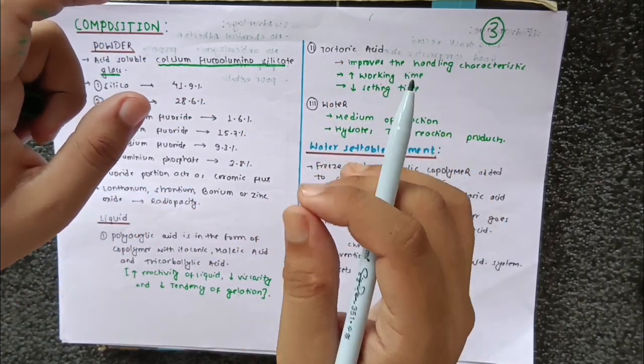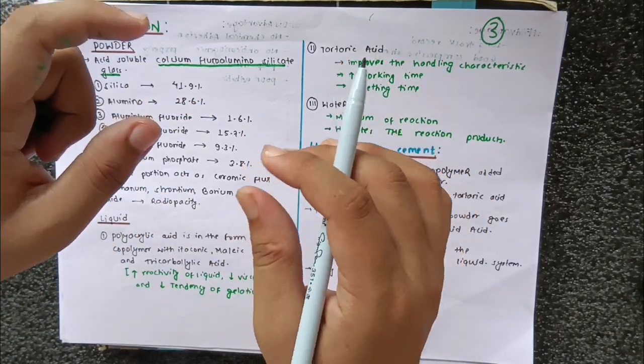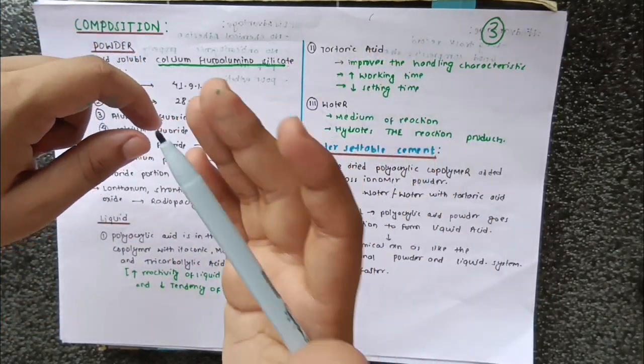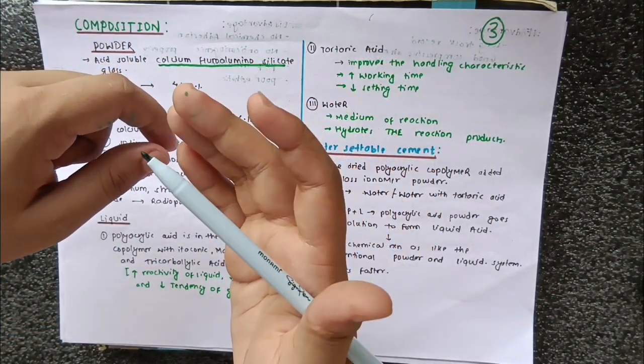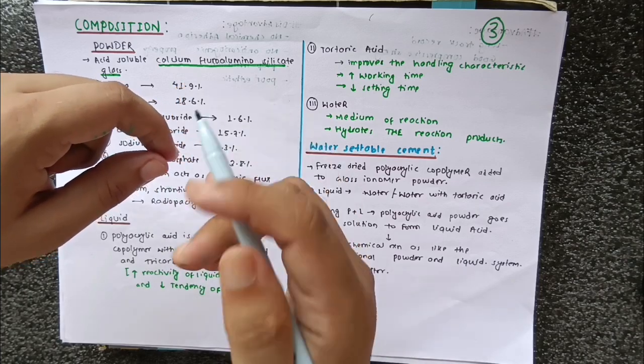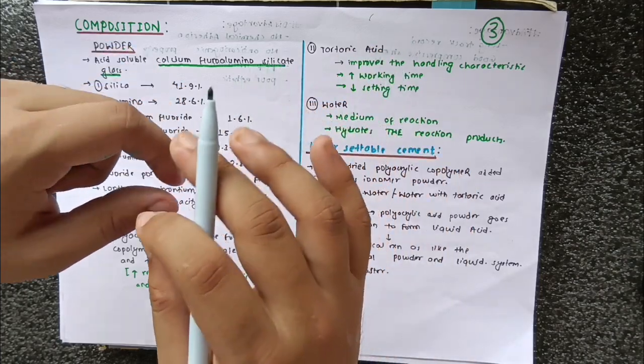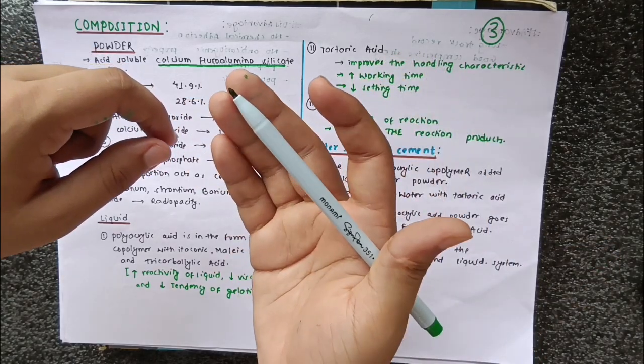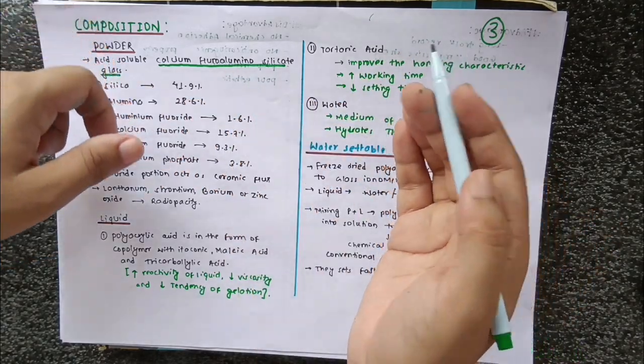So when you study glass ionomer cement, don't just omit the silicate cement, as they don't ask in exam. Just study that too, because it is the first cement. It was the first cement to be discovered and to be used. So you should study everything and relate all those things, and it will make it easier. You will feel better after studying all those topics.